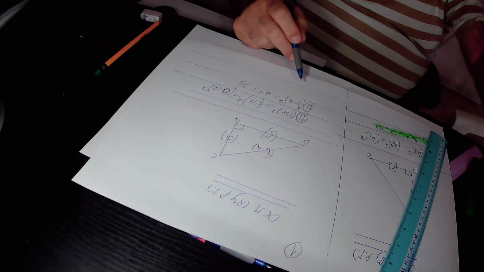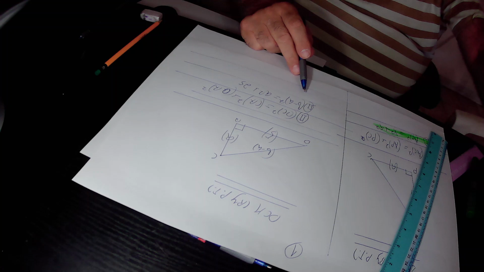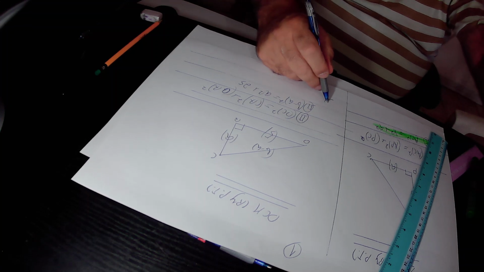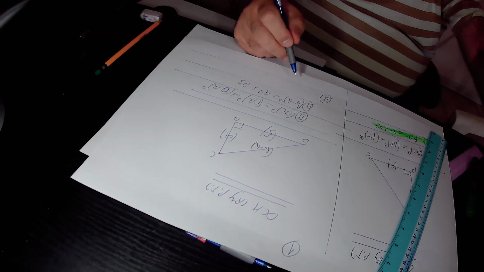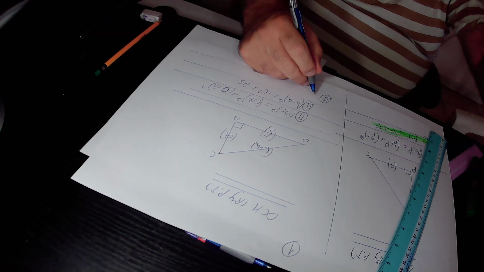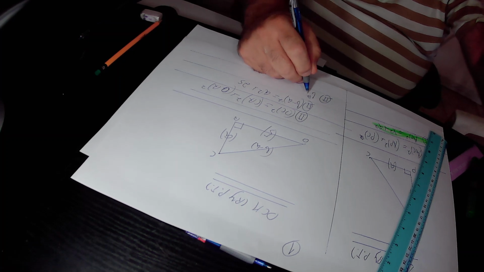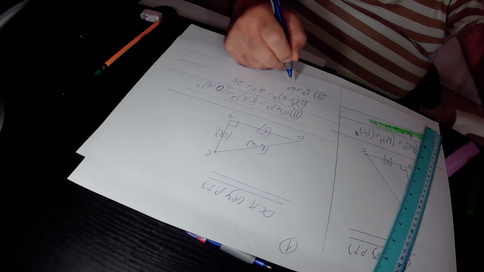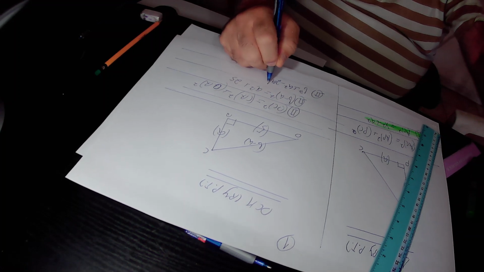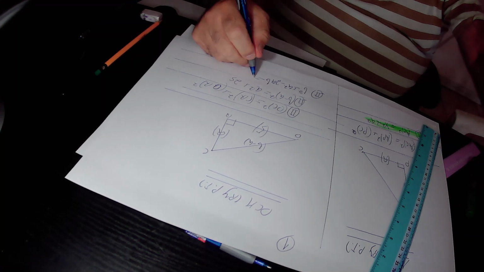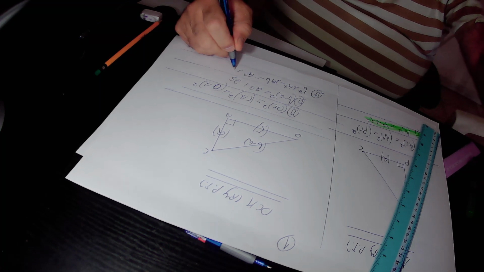plus 25. Here, we open the brackets on this side of equation 2, and we get that B minus A squared equals B squared plus A squared minus 2 times A times B, and it is equal to A squared plus 25.